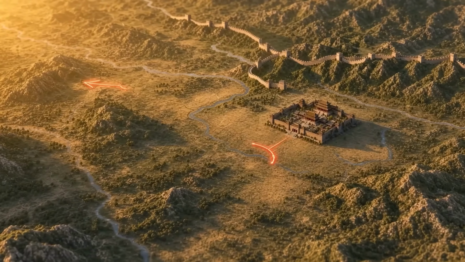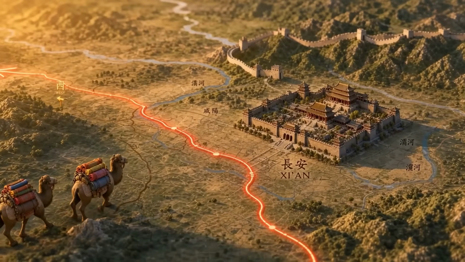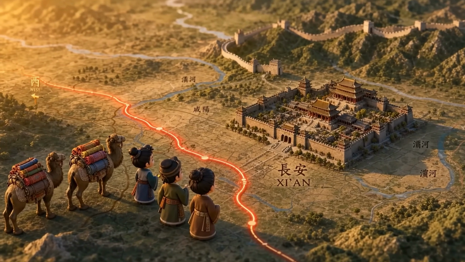In 130 BC, the Han Dynasty in China opened a trade route west, a network of dusty paths stretching over 4,000 miles. They called it the Silk Road.